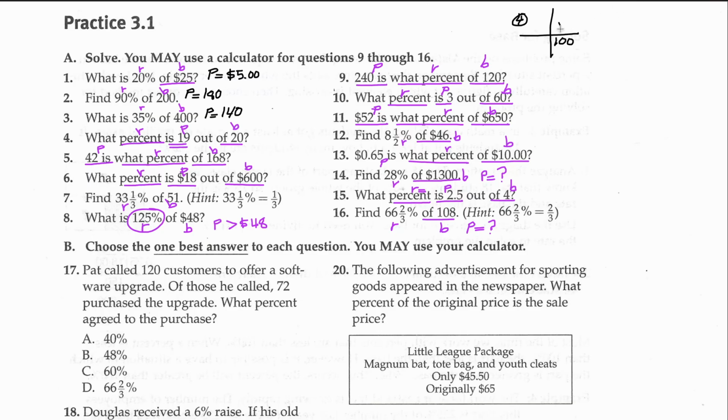So we keep it as R. 19 is the part. 20 is the base. So to find the R, we need to multiply the 19 times 100 and then divide by 20.